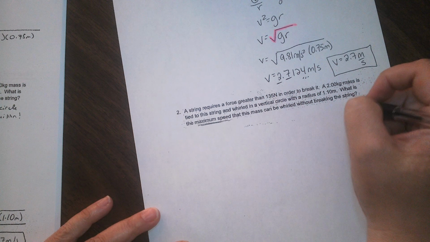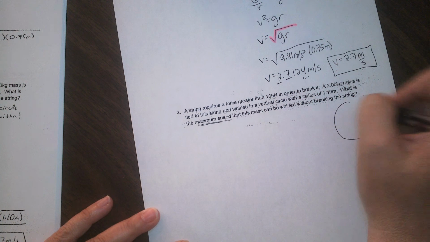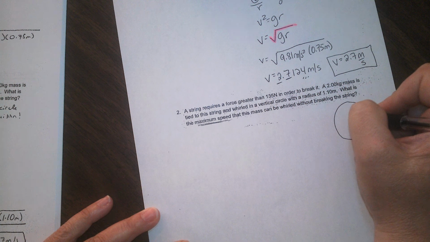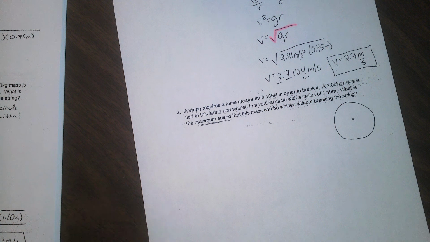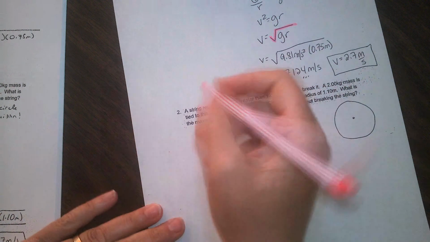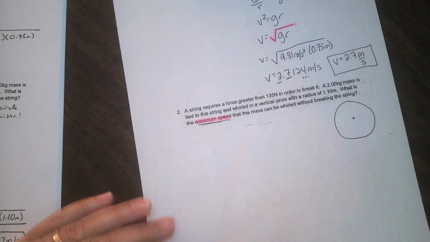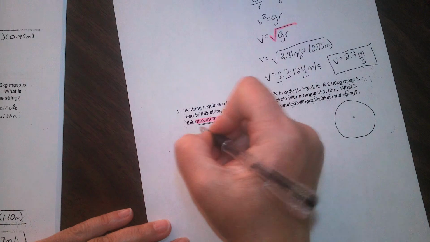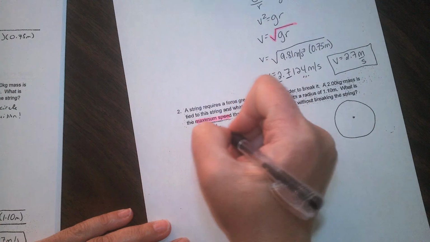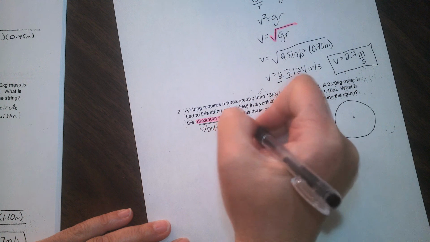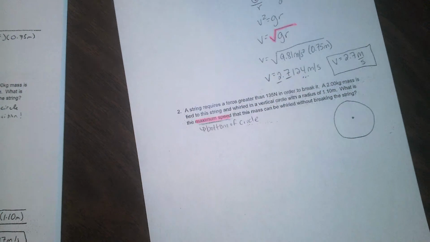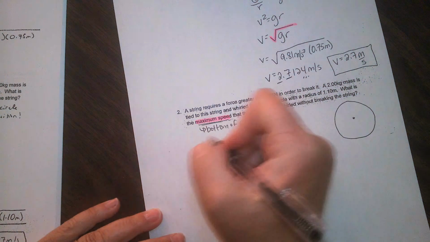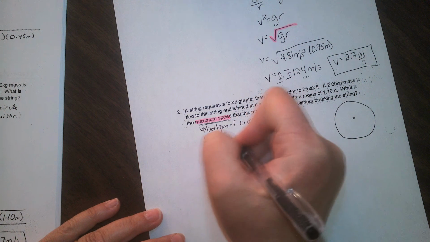So if we were to draw this, if we find minimum speed at the top of the circle, where would we find maximum speed? The bottom. Okay, we find it at the bottom of the circle because this is where there's the greatest tension.